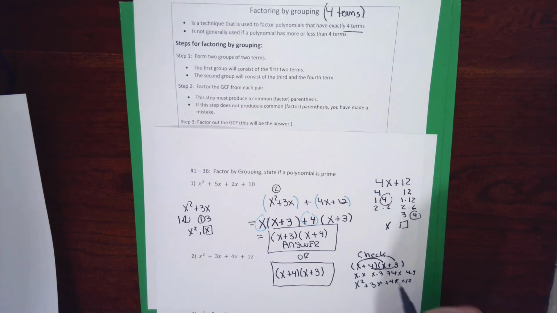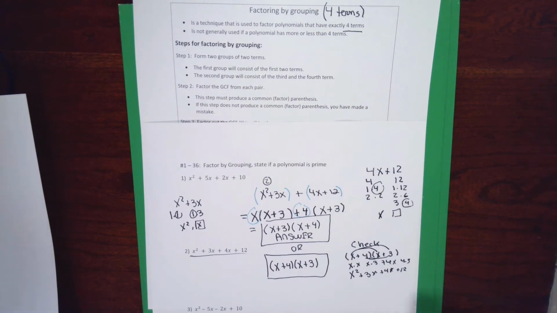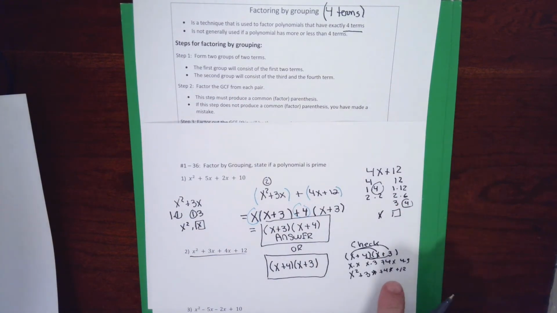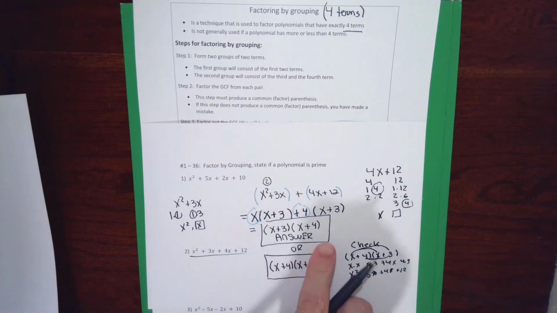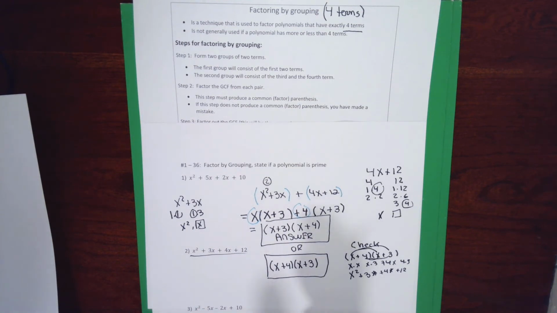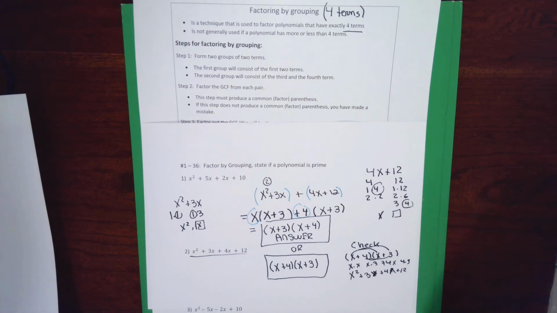I don't know how readable this is, but this is exactly the original problem, so I know my answer is correct. I could have checked this and then combined the 3x and 4x and got x squared plus 7x plus 12, combined the 3x plus 4x in the original problem, made the rewrite of my answer equal to the rewrite of the original problem if I wanted to check that way.